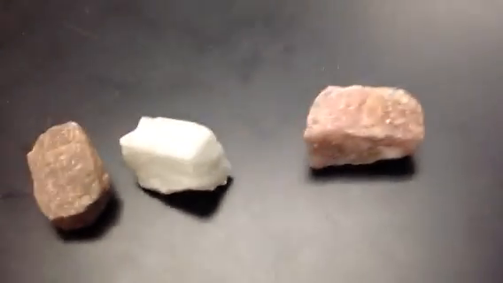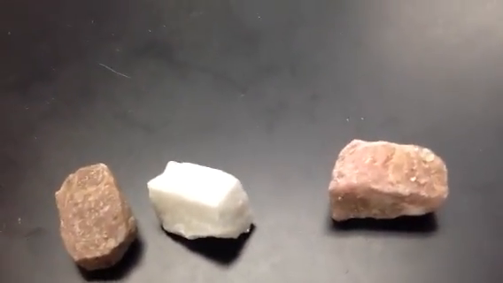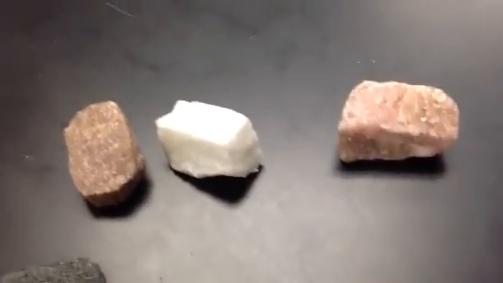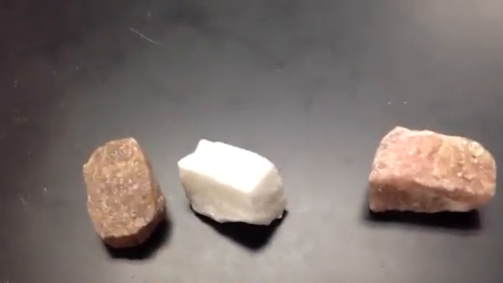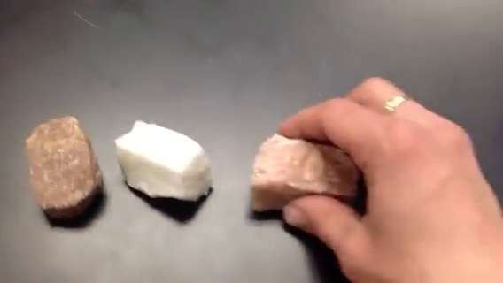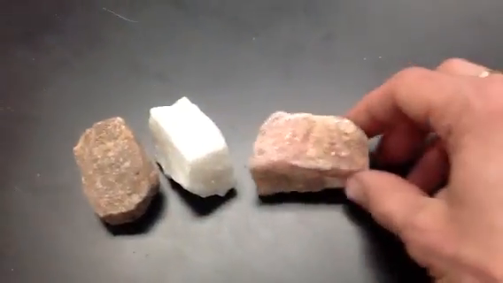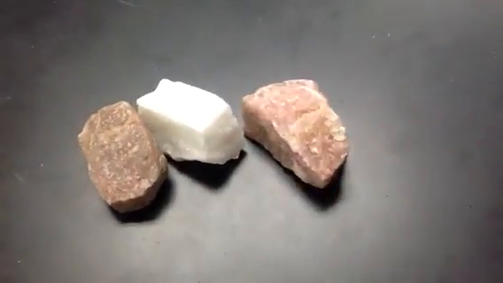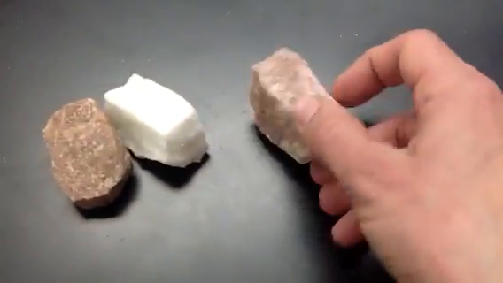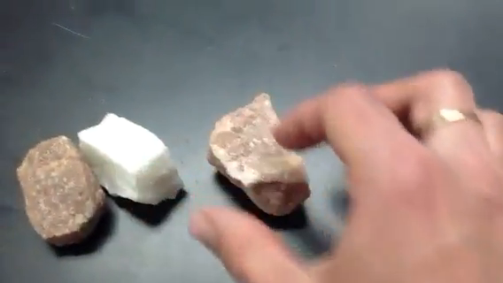Okay, let's take a look at the non-foliated metamorphic rocks. So by looking at these, and we've got 3 samples here, and they're all non-foliated. They look like chunks of rock. And let's take a look and see if we can figure out what they are.